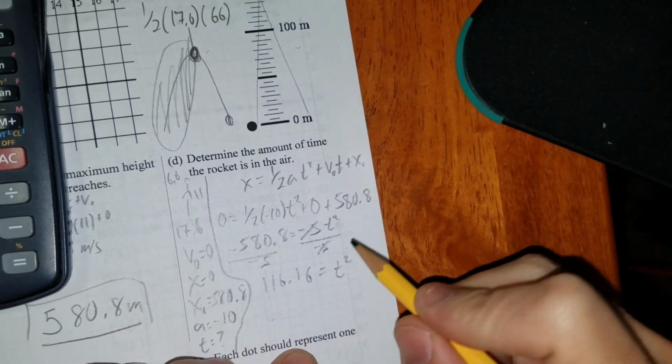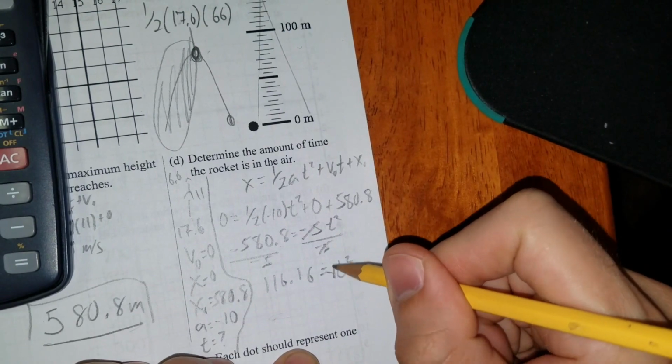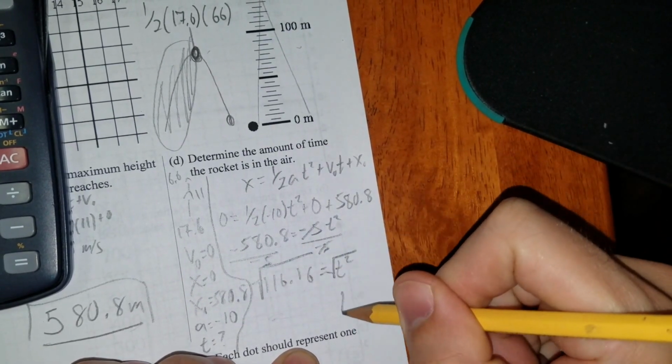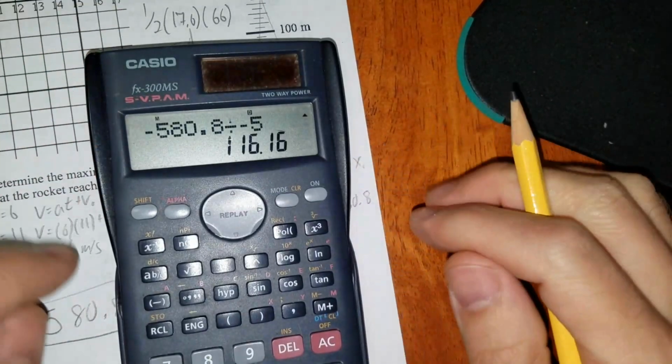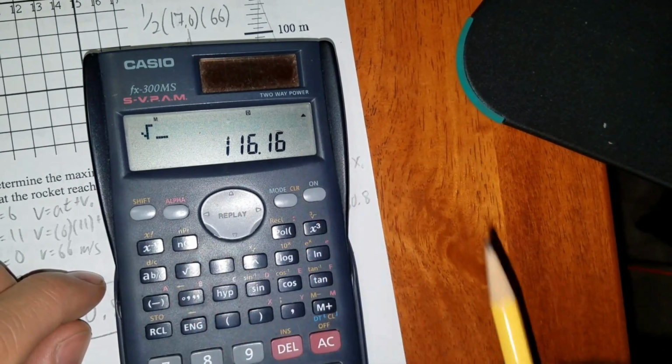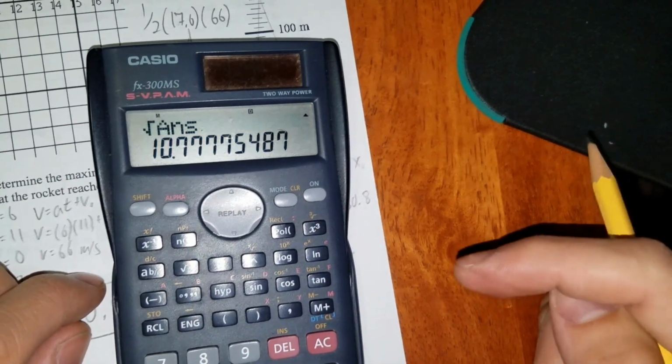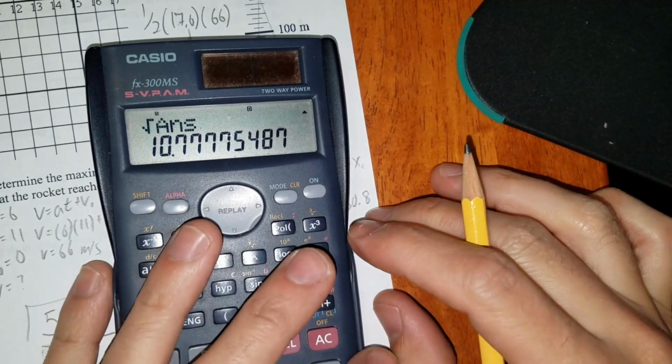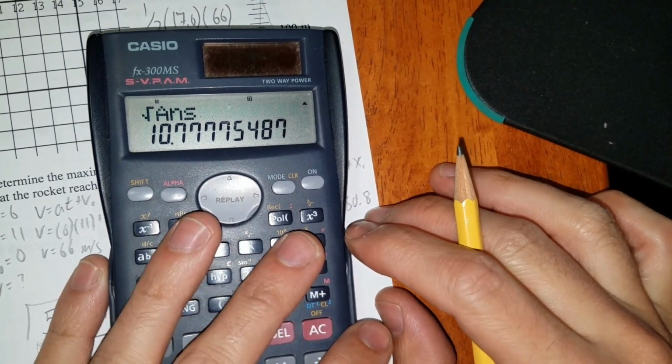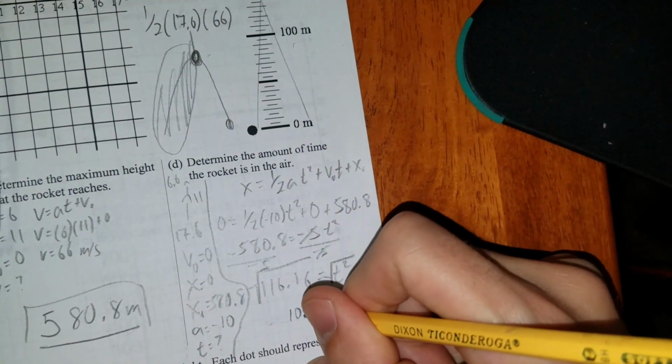Don't forget the squared. And then, of course, how do we get rid of squared signs? We square root both sides. Then I get t. I square root that number, and I get about 10.78, or you can round to one decimal place. 10.8 is perfectly fine. 10.8 seconds.